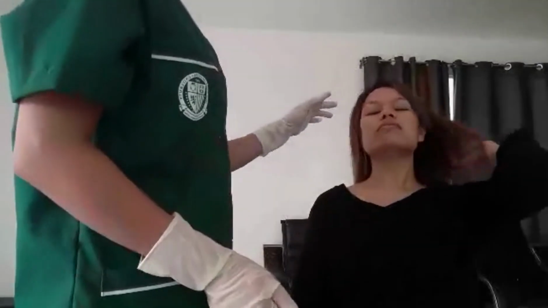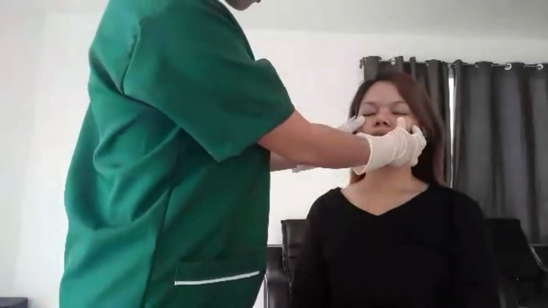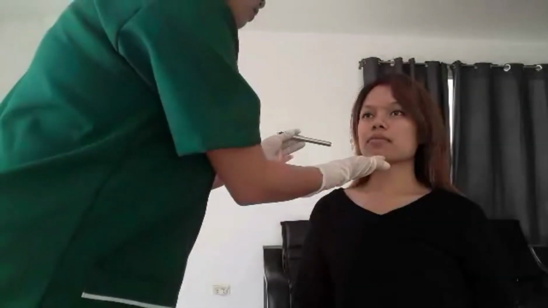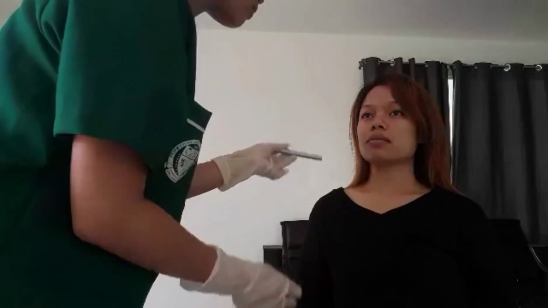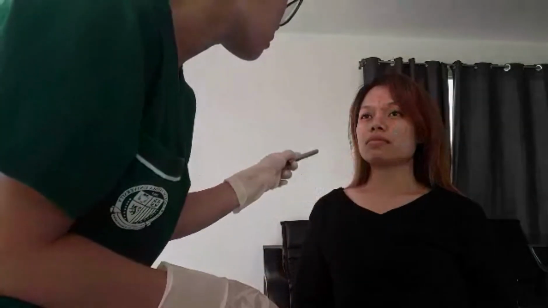Next, we need to palpate the nasolacrimal duct to note if there is any drainage from the puncta. Next, we need to inspect the cornea and lens of our patient to note clarity and abrasions, and also inspect the iris and pupil to know the shape, the color, and the size of our patient's pupil.